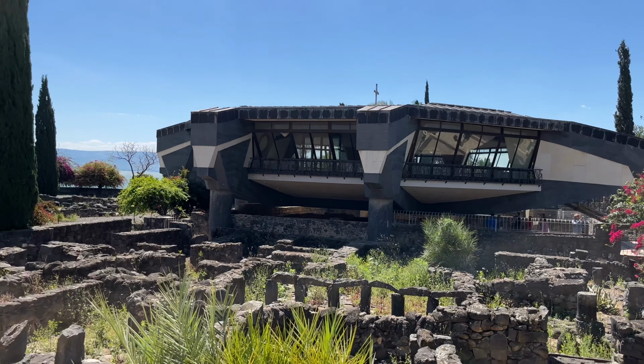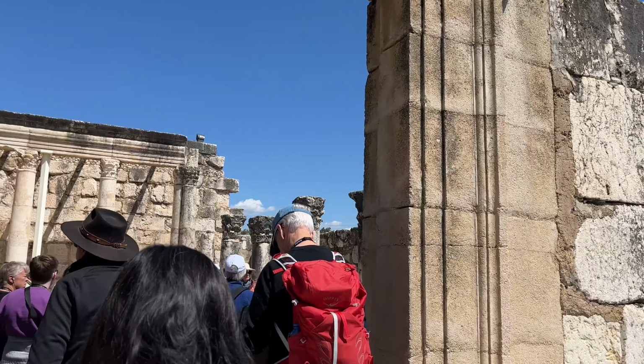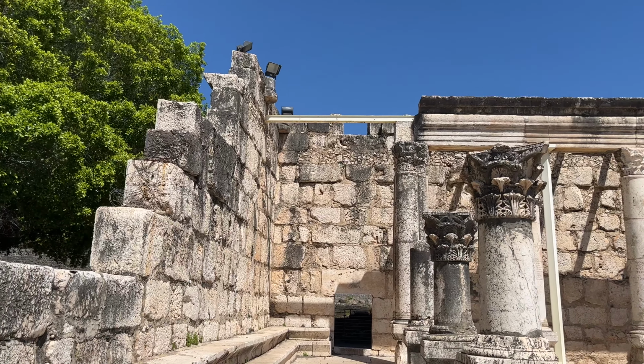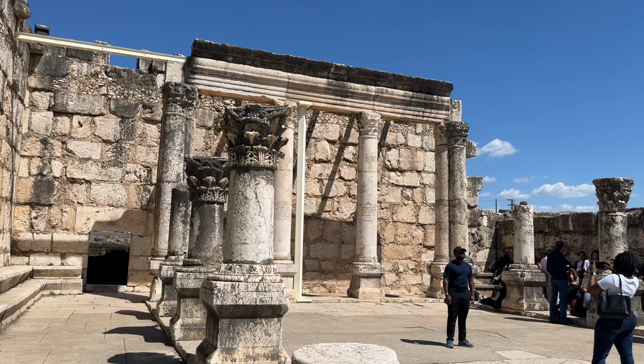Those are the houses of Capernaum. And those are the main entrance to the synagogue. You see the remains of the synagogue that was destroyed in one of the earthquakes in 740.